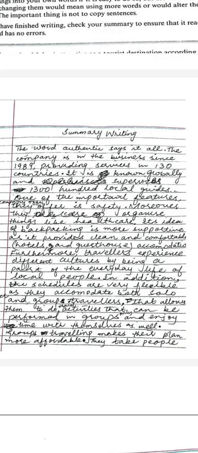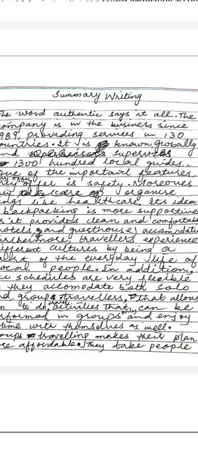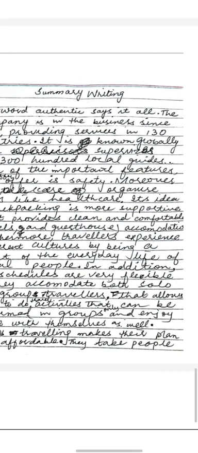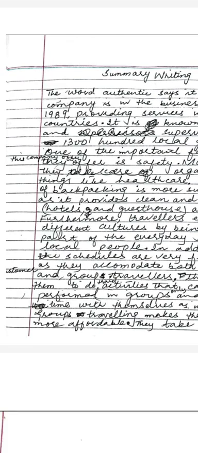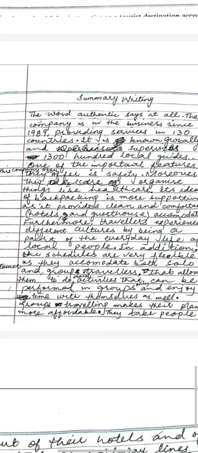In addition, the schedules are very flexible as they accommodate both solo and group travelers, which allows them to do travel activities that can be performed in groups only and also enjoy time by themselves.